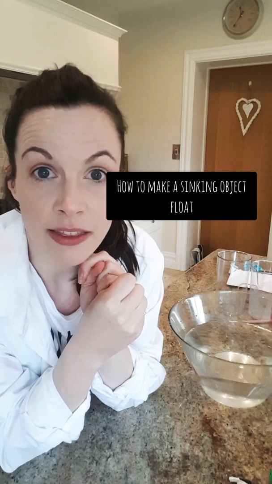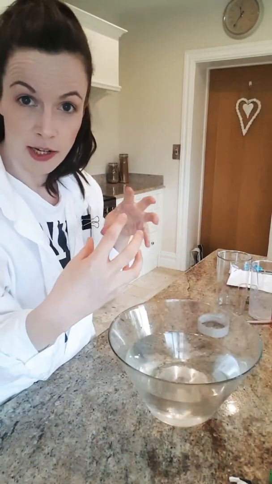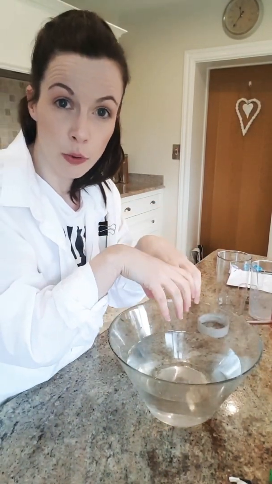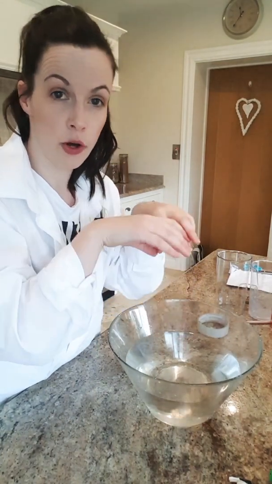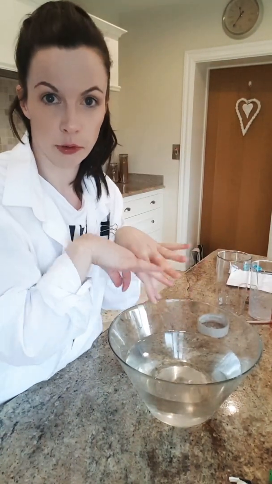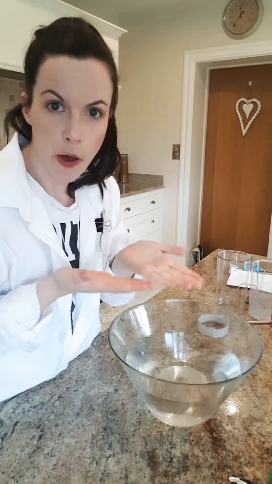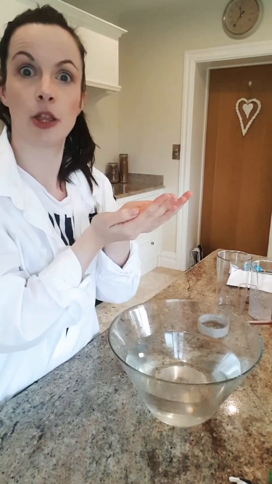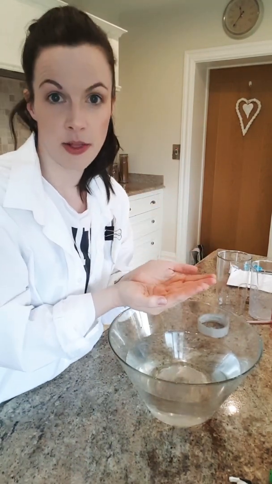And our STEM challenge number 2 is making an object that sinks float. So making an object where the molecules are really tight together and really dense. They're so much tighter together than in water that they go down through the water. The water moves out of the way and they go down. Okay, so we need to do something to make that object float, to make it less dense than the water and let it sit on the top.